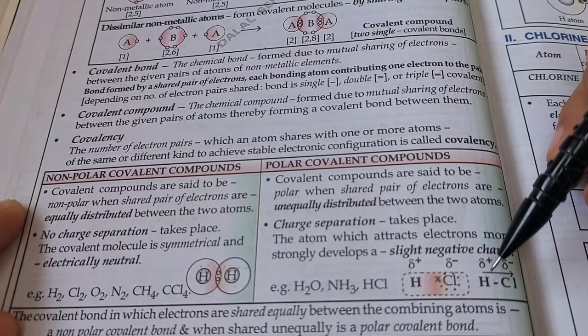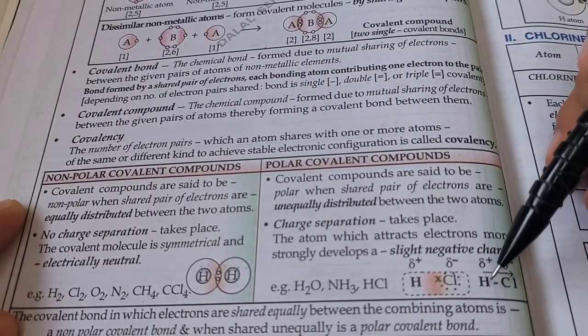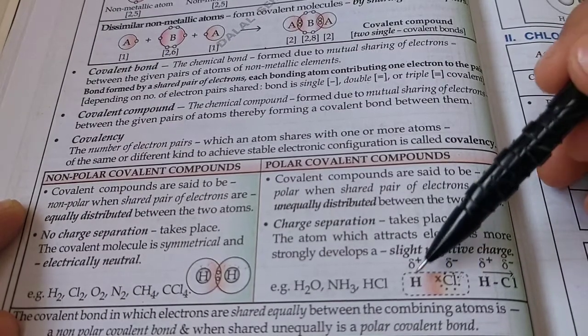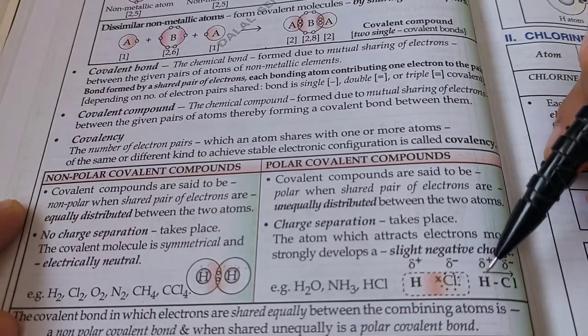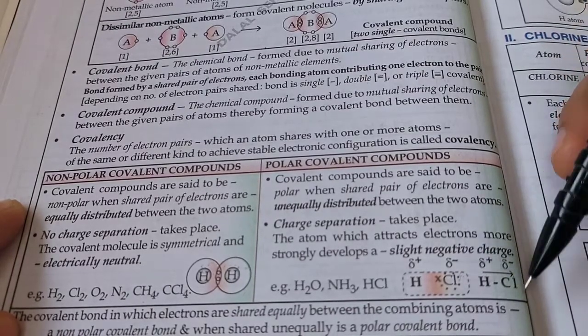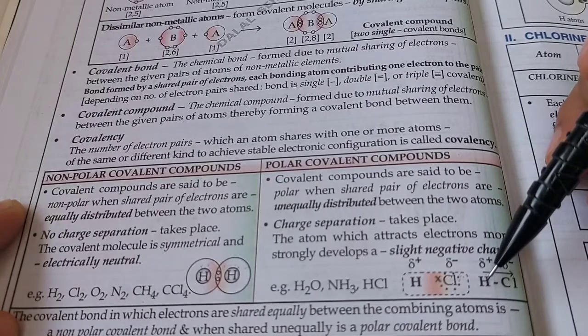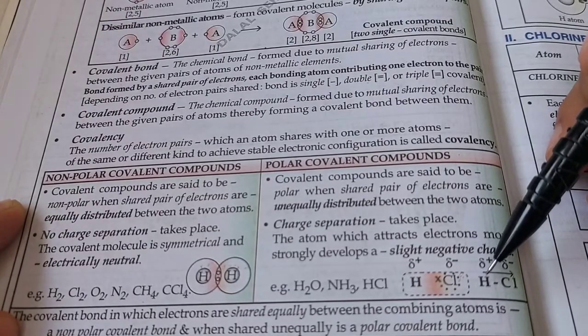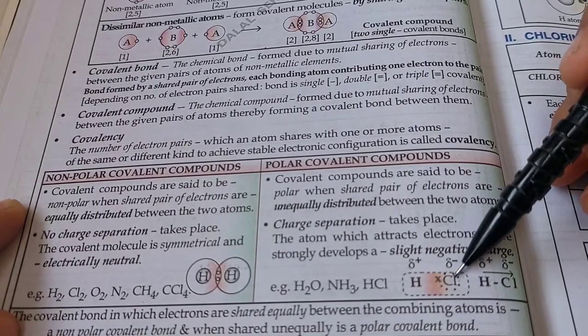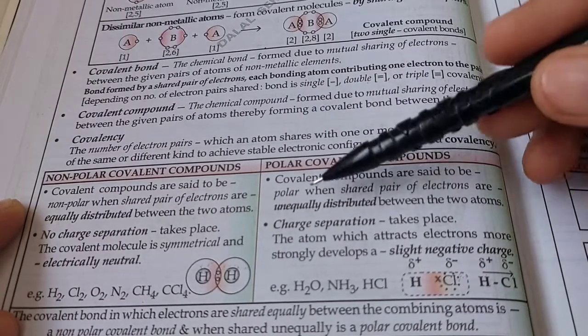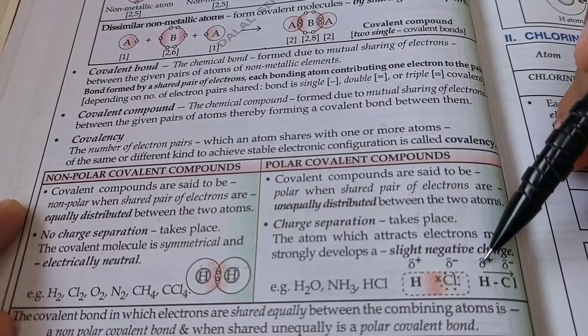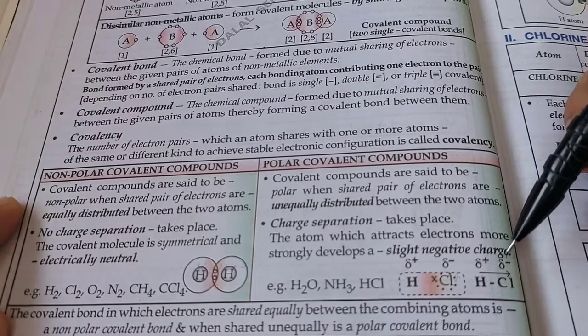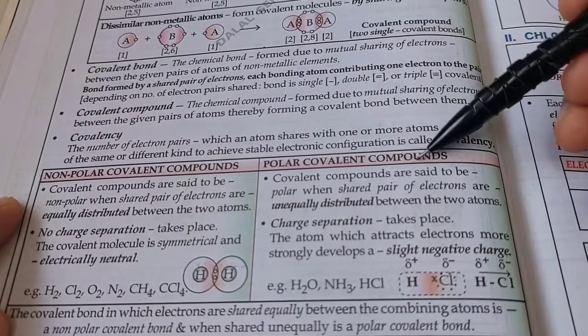Notice that it is not exactly like NaCl. In NaCl, there is a complete transfer because there was a huge electronegativity difference. But here, a polar covalent bond is formed, which is a kind of a hybrid between an ionic bond and a non-polar covalent bond, because they are sharing electrons, so it's covalent, but the shared electrons are unequally distributed. So there is charge separation, positive pole and negative pole is formed. So it's polar covalent compound formed.